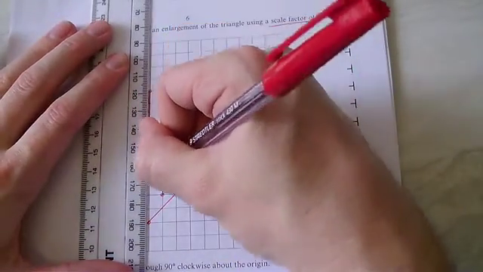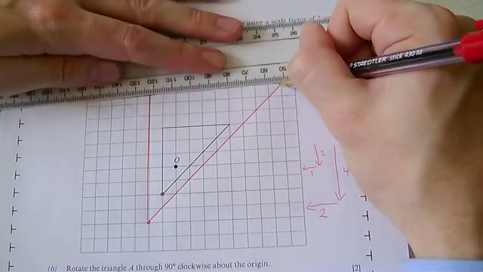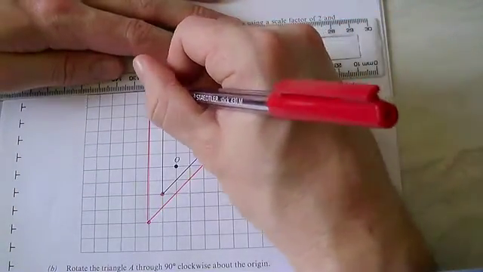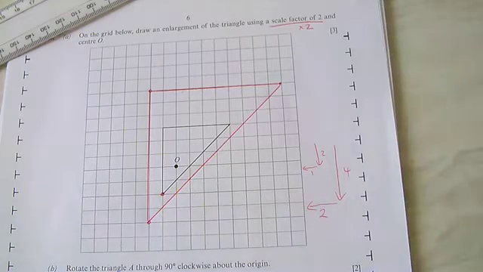For the next bit, you will require the use of tracing paper, which I don't have, so I'm just going to run and get some. I'll be about 20 seconds, okay? So, by all means, fast forward the video.